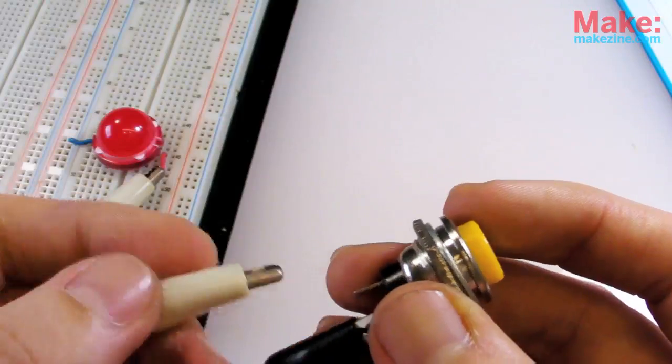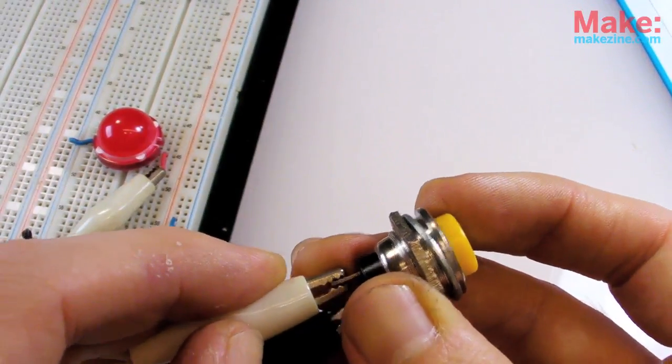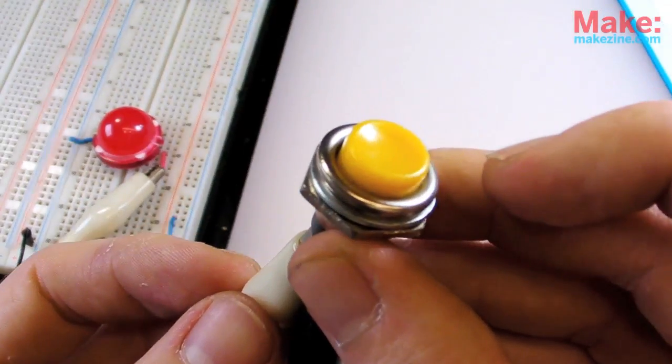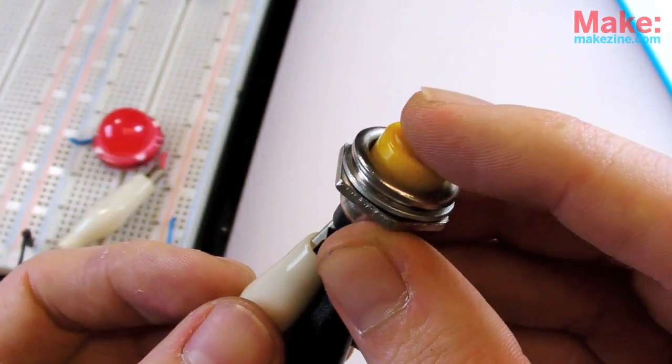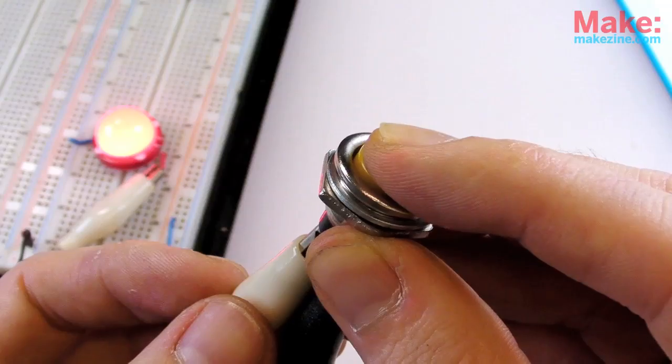Rotaries, toggles, and all these types are great when you want to maintain a connection, but if you want to just make a connection briefly, you're best off using a momentary switch. A normally open momentary switch will connect the two terminals when it's pressed, while a normally closed momentary will break that connection while it's pressed, and then reconnect it when released.